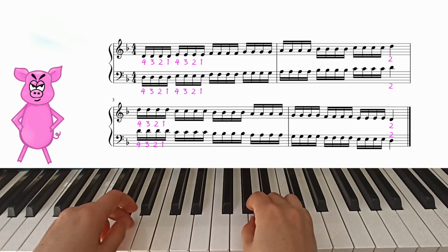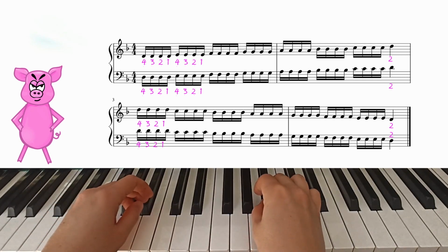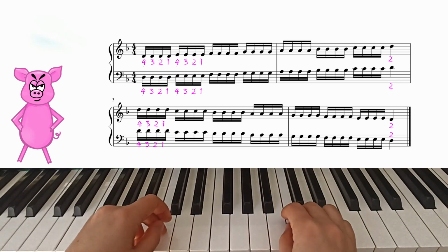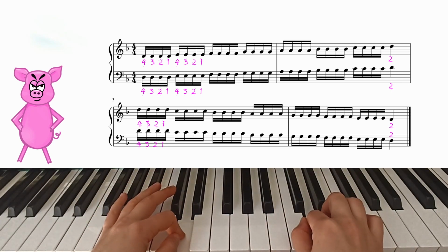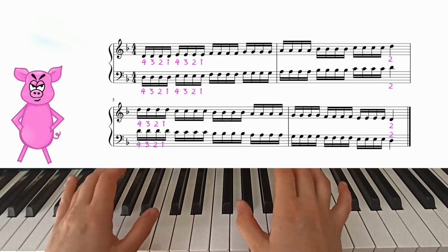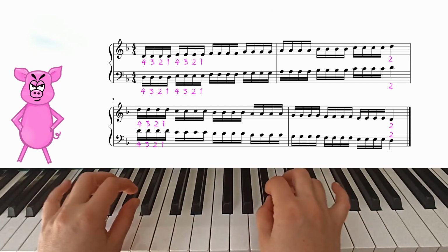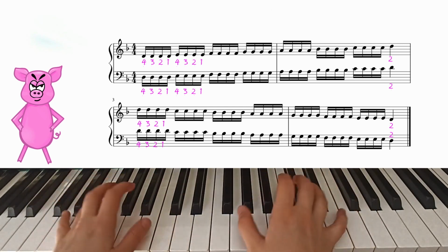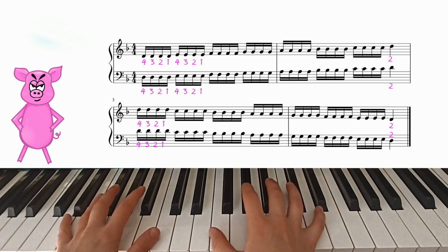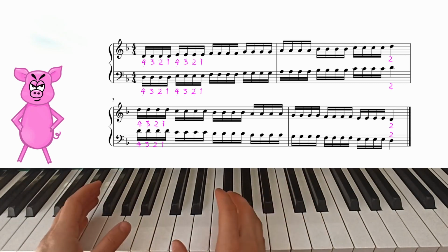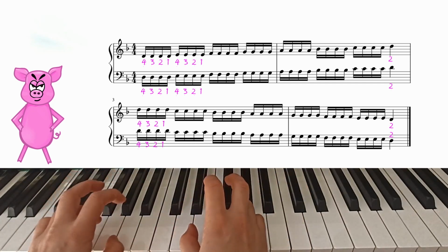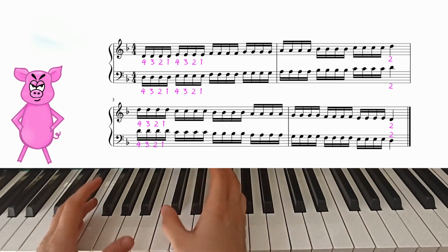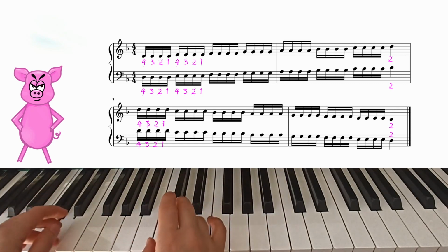So this is easy because I have to give one order for the fingers. For both hands, I'm always playing with the same sequence of the same fingers. So now I can concentrate on speeding up, because the fingers are relatively easy. So we work on one element at a time.